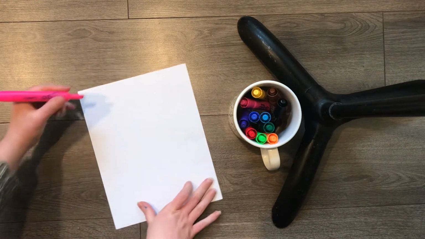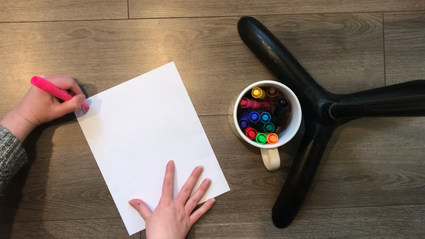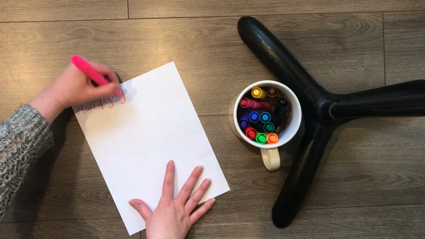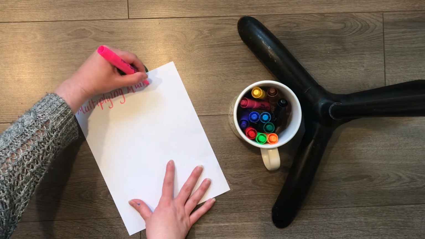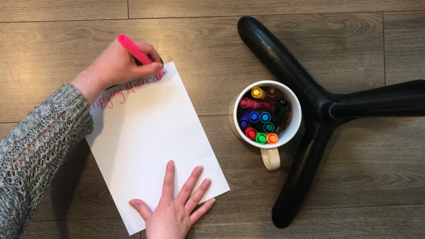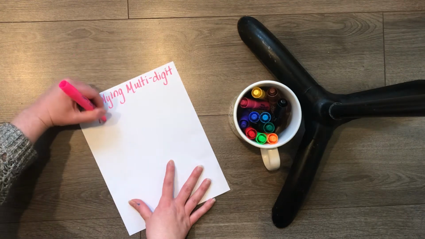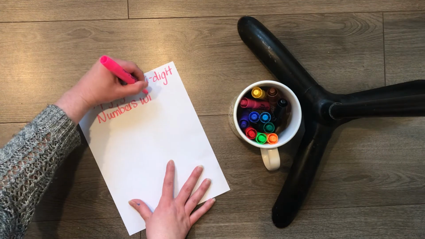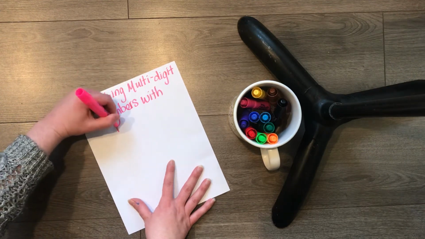Today, we are multiplying multi-digit numbers with regrouping.